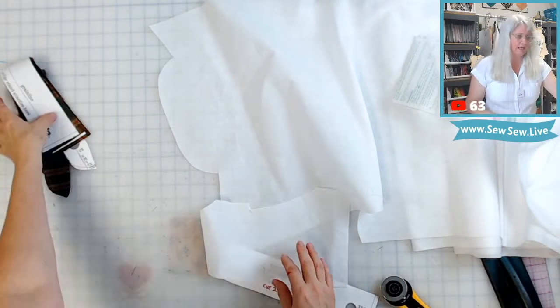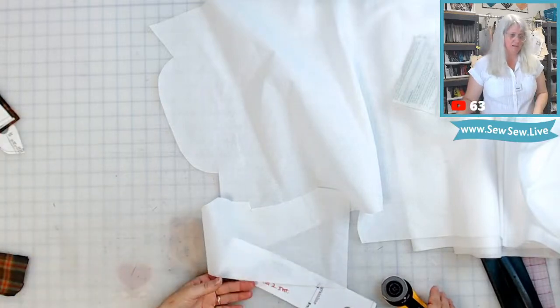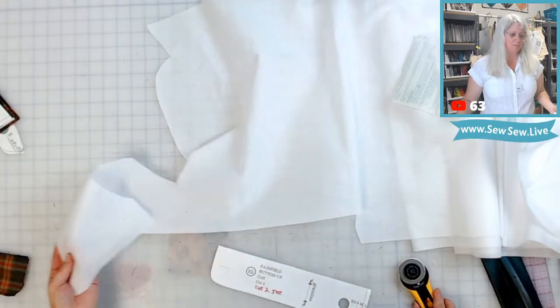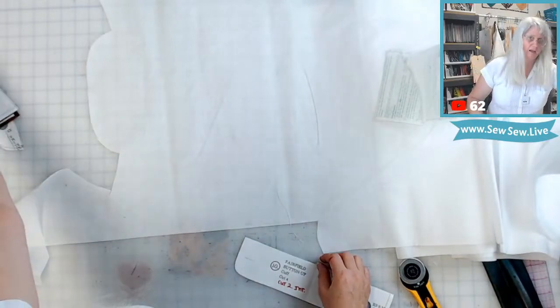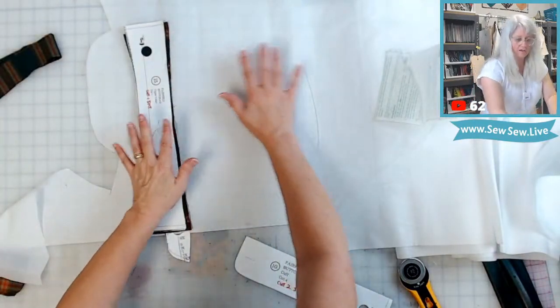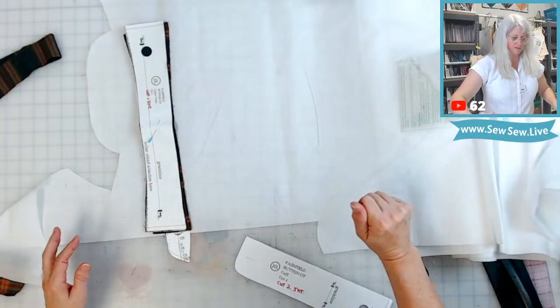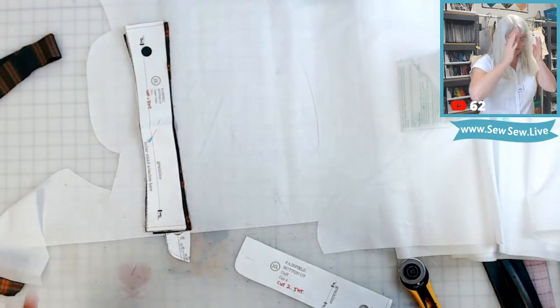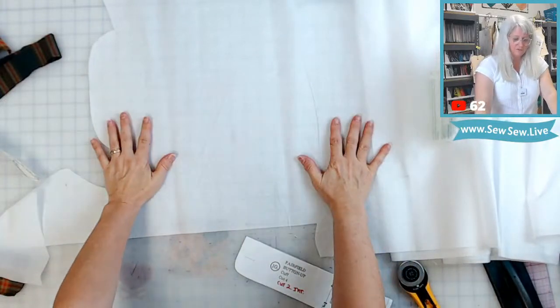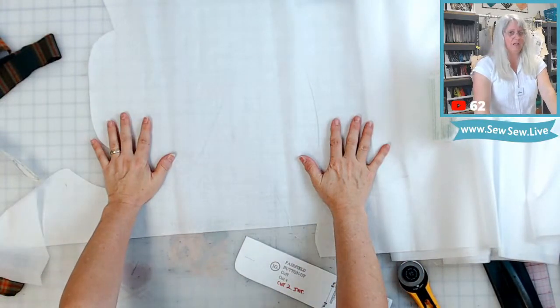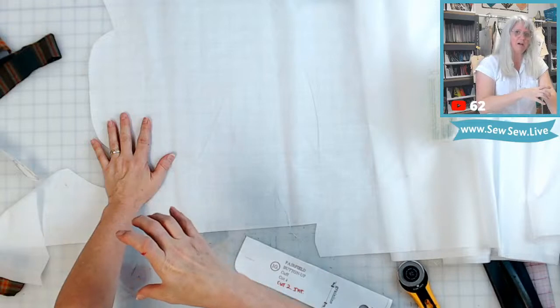And then block fuse is when people will take all their pieces, if they have a lot, lay them all out on the yardage, iron it on. No. That's not how you do it. You take a big piece of fabric, fuse the fabric to the interfacing, and then cut out your pattern pieces.